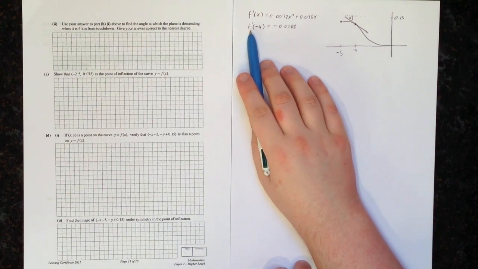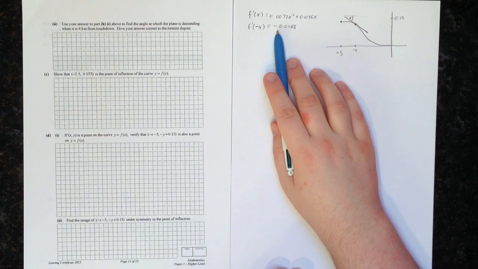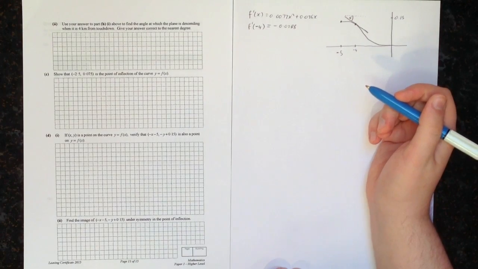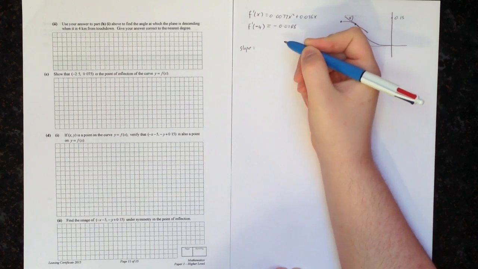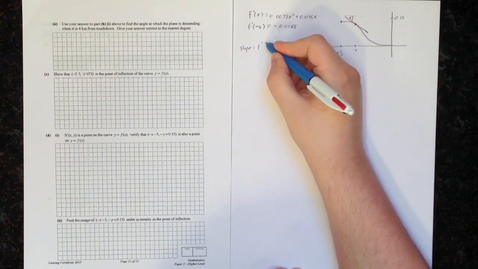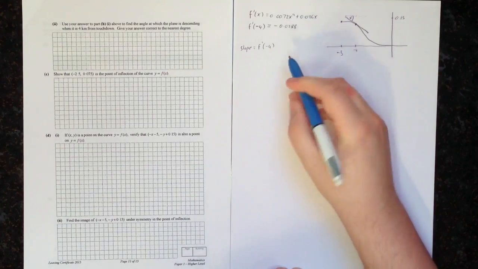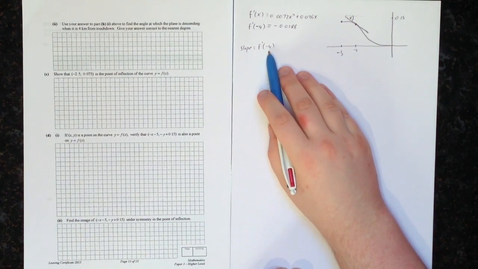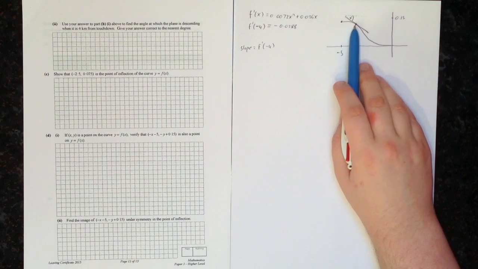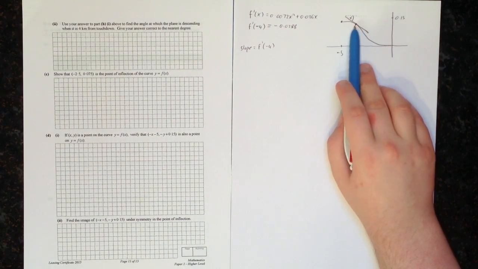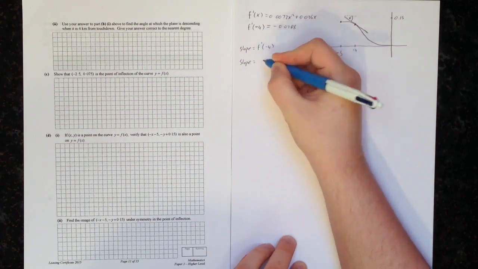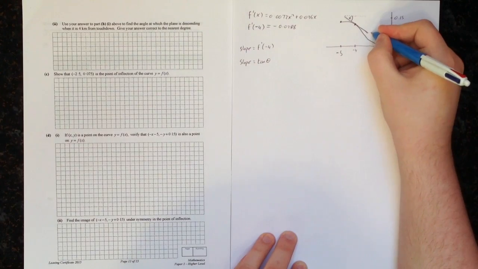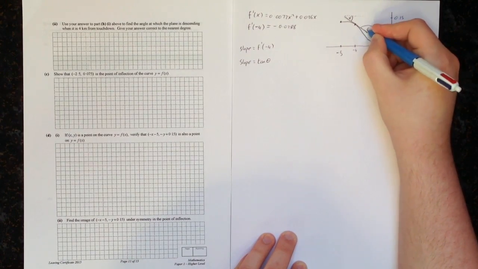So how far down is the plane facing at this exact moment? Well, we know that f dash of minus 4 is minus 0.0288. And one of the things we also know is that the slope will be equal to the derivative. So the slope at minus 4 will be equal to the derivative, because the derivative of a function is the slope of that function at any one time. Another thing we know is that the slope will be equal to the tan of the angle the line makes in the positive direction, which I'm going to call theta.